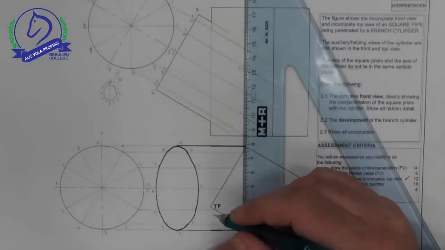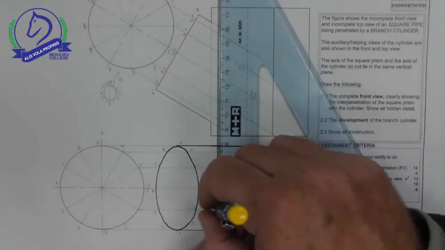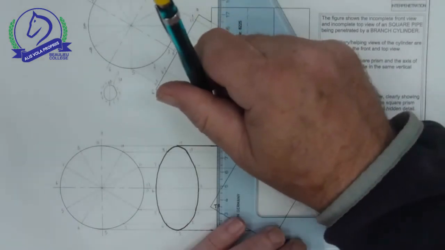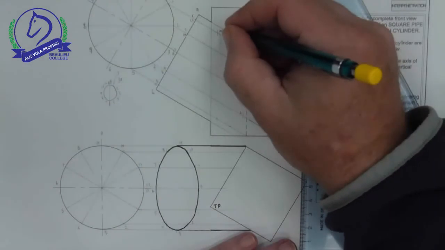The last pizza slice we'll see on this side of the shape is 5 and 1. So I'm going to project that. There's where it hits 5, there's where it hits 1.